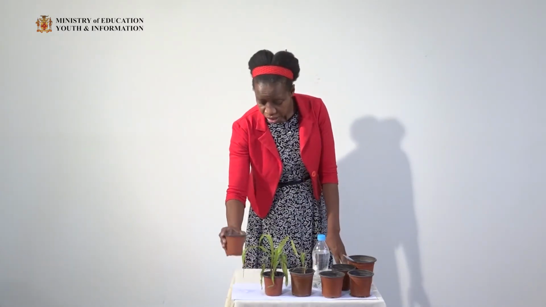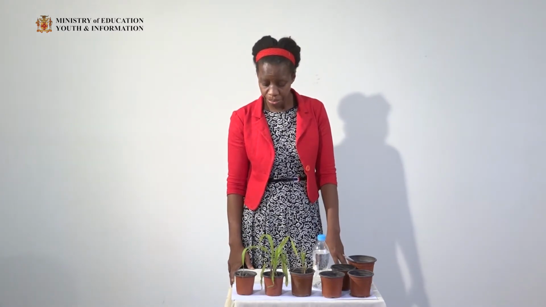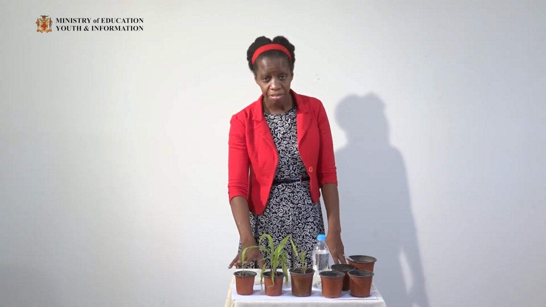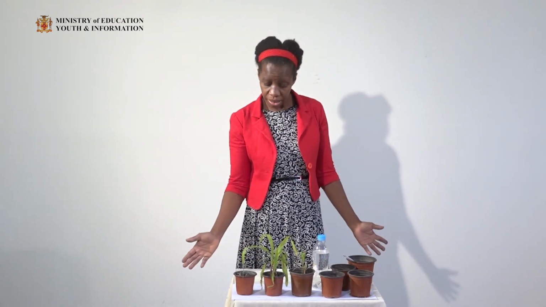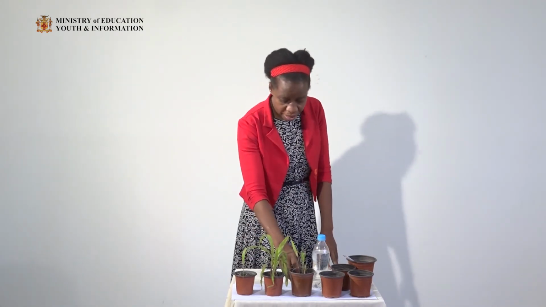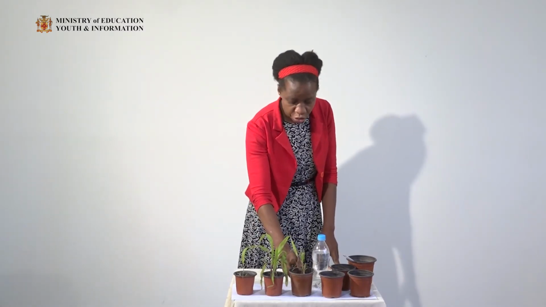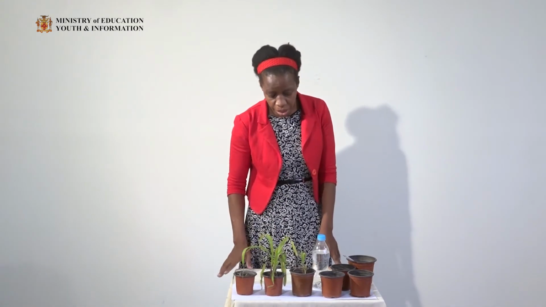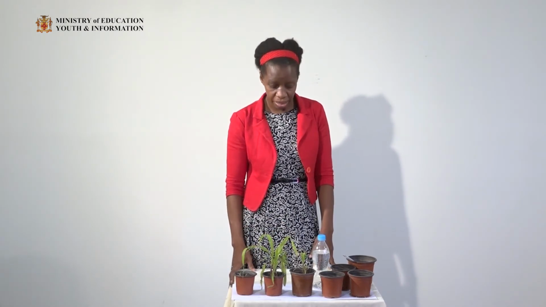If you answered that this one did not receive water, then you would be right. So this plant or these seeds did not get any water, and so after some time you would see that the plant died. Now let's look at this plant. This plant received water, however, it did not receive enough nutrients, and as you can see, we also have some possibly caterpillars trying to eat this plant.